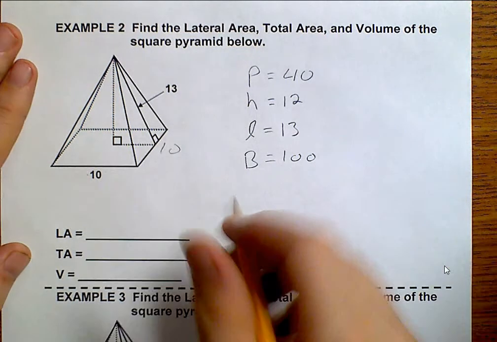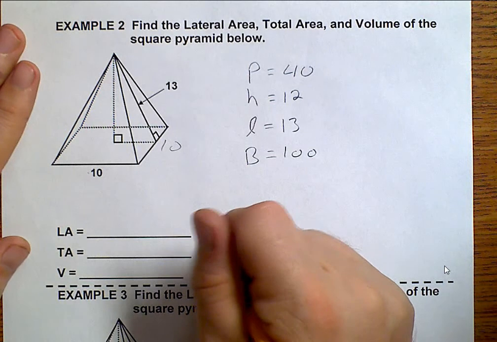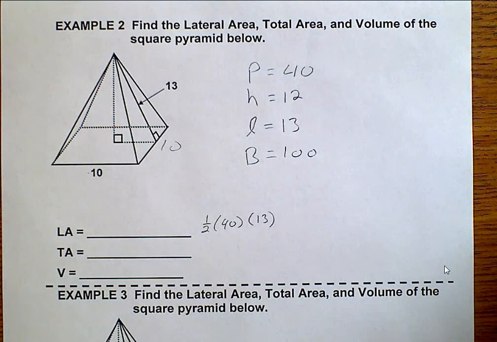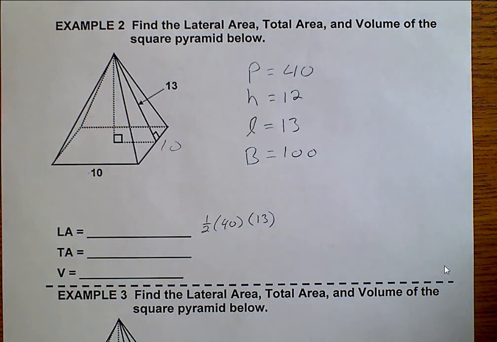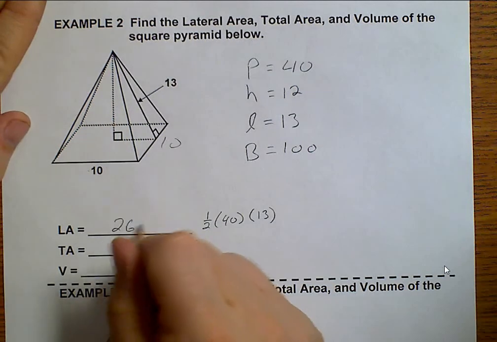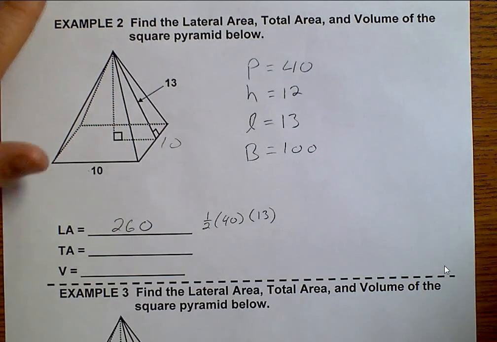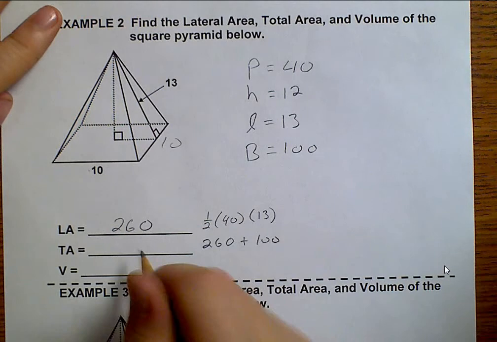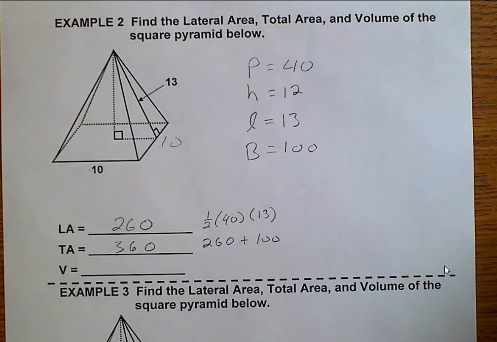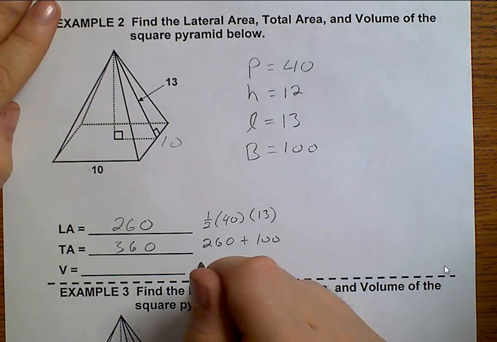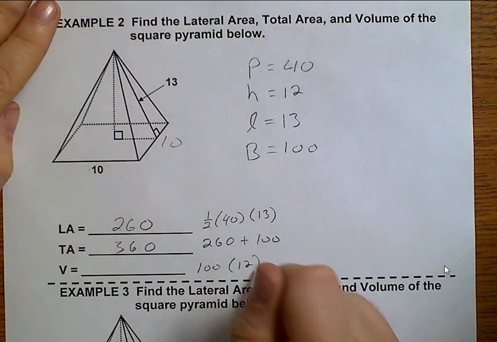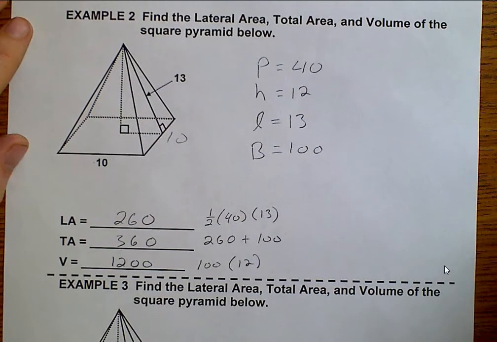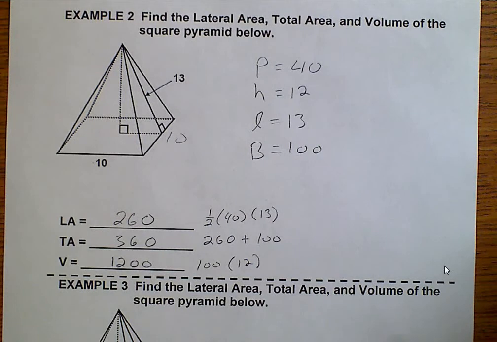And now for the lateral area, we do 1/2 times 40 times 13. If we do that in the calculator, we'll get that it is 260. To get our total area, we're going to take our 260 and add the area of the base, which gives us 360. And to get our volume, we do the area of the base times the height of 12, and we get 1200.